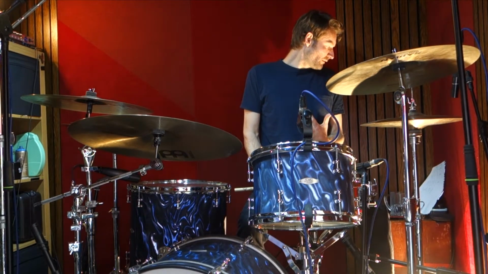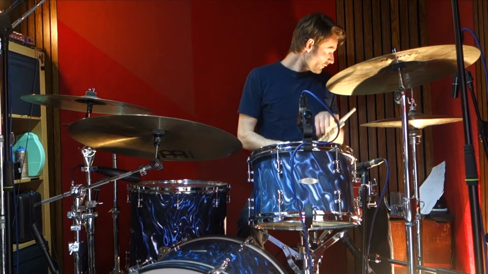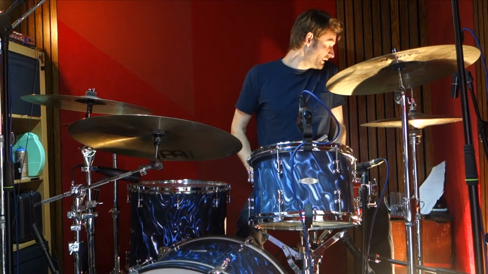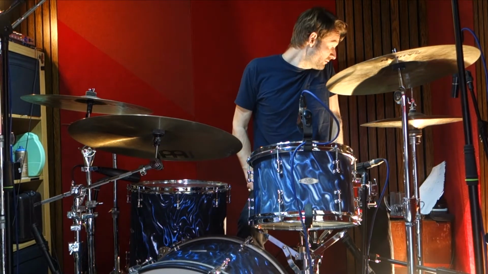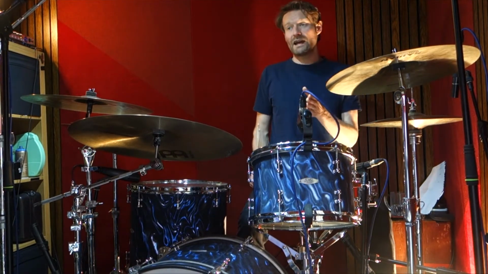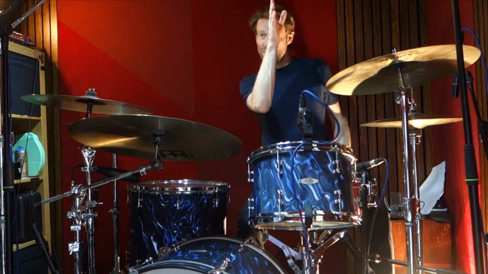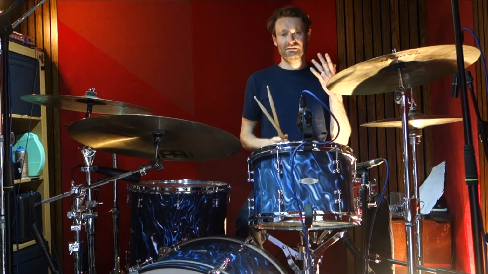Then the third pattern, which is kind of the whole outro, is where we're adding a kick on beat 3 and then moving the kick from 3 and to the last 16th note of 3. So it becomes this repetitive pattern, which is like this.